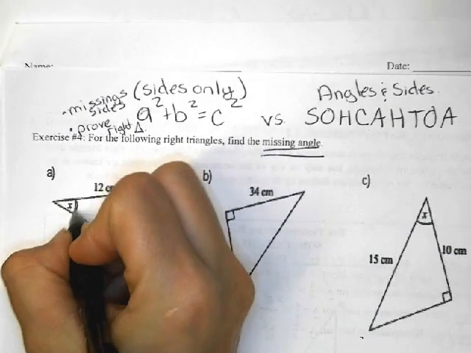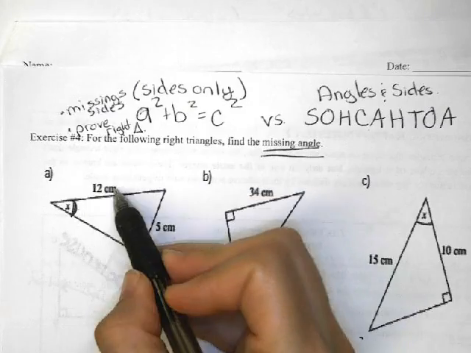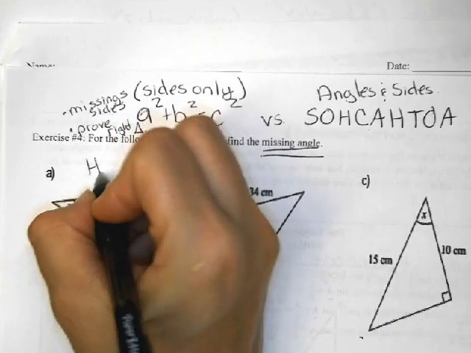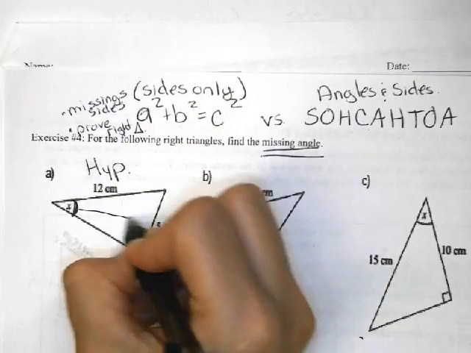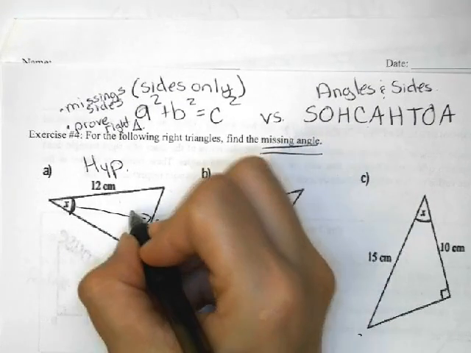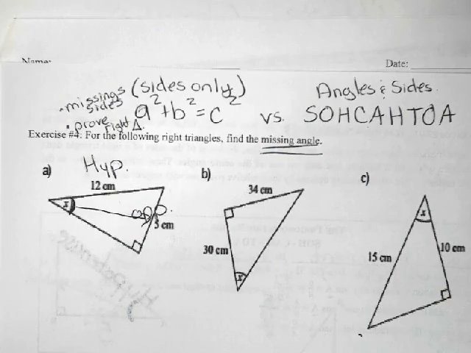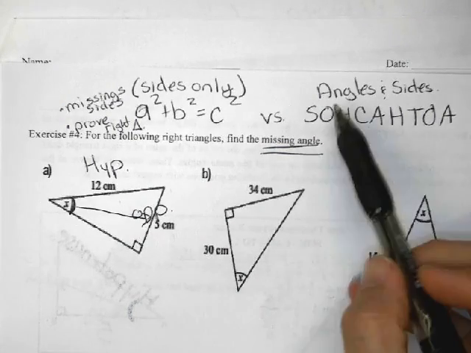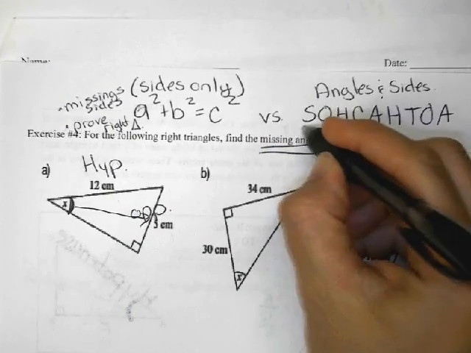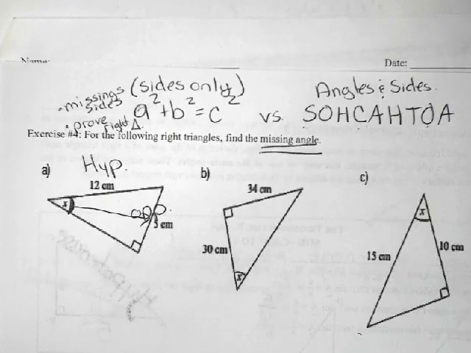This angle, obviously. This is the hypotenuse. And this is opposite the angle that they're looking for. I don't even need the adjacent. I need to know, am I using SO, CA, or TOA?